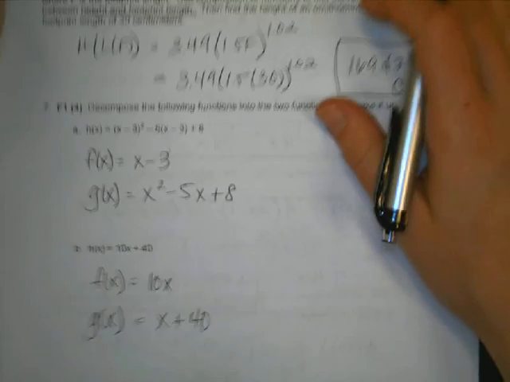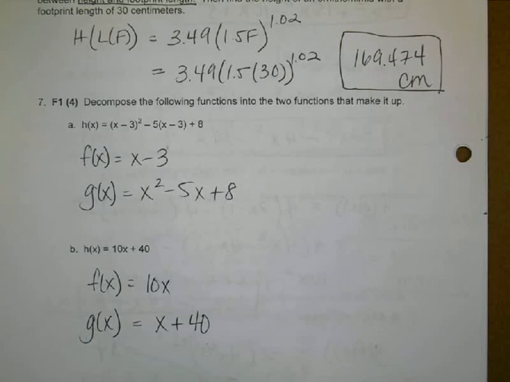For number 7, A and B, those are the answers that I got. This one might be a little bit different. You could make this.